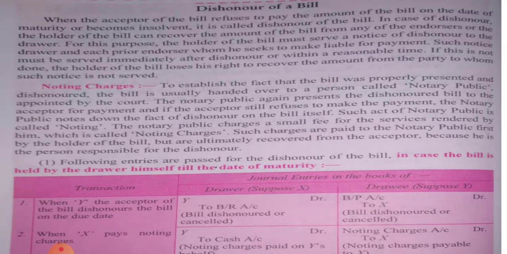For this purpose, the holder of the bill must serve a notice of dishonor to the drawer and each prior endorser whom he seeks to make liable for the payment. Such notice must be served immediately after dishonor or within a reasonable time. If this is not done, the holder of the bill loses his right to recover the money from the party to whom such notice is not served.